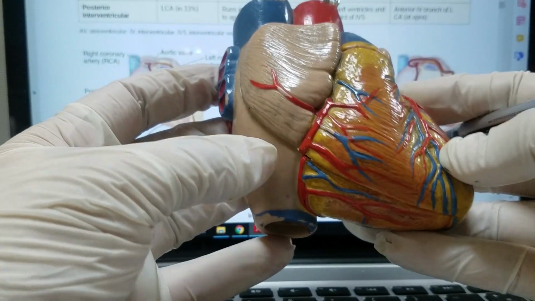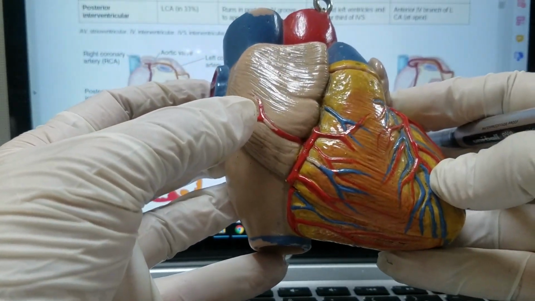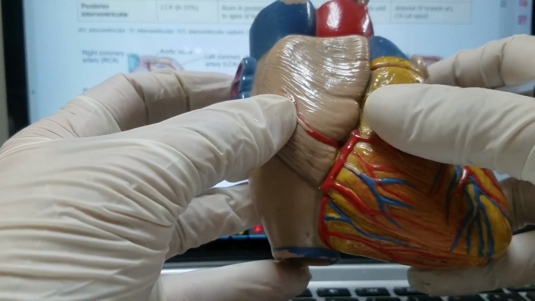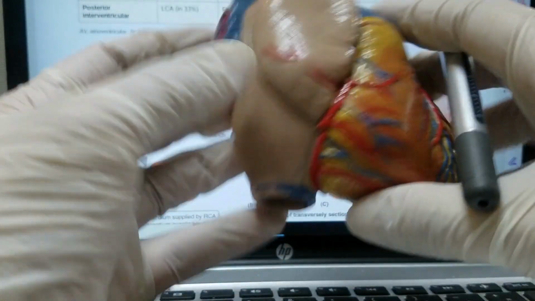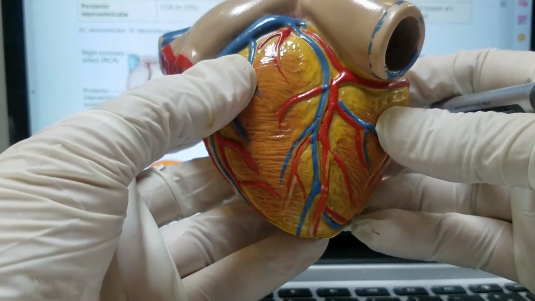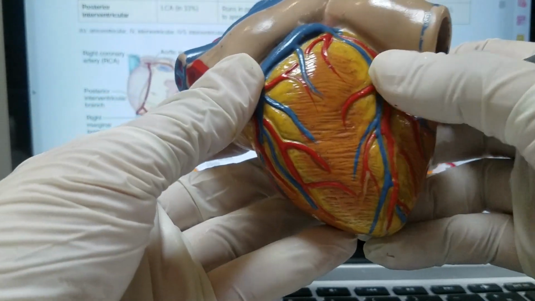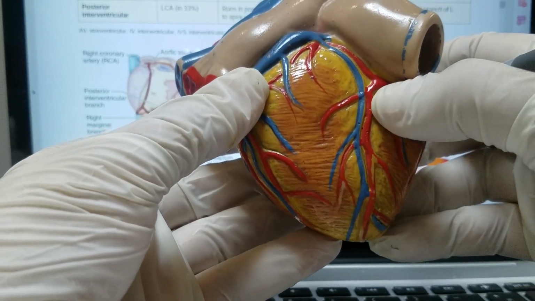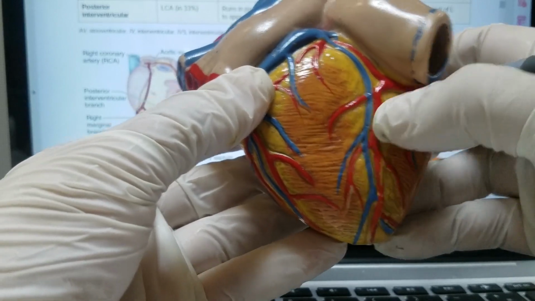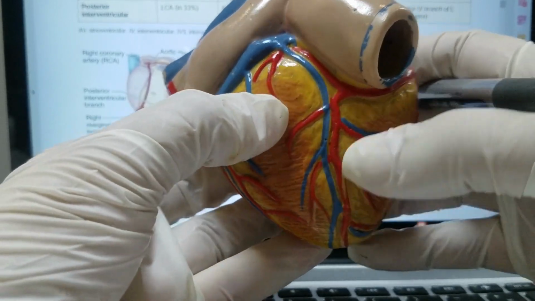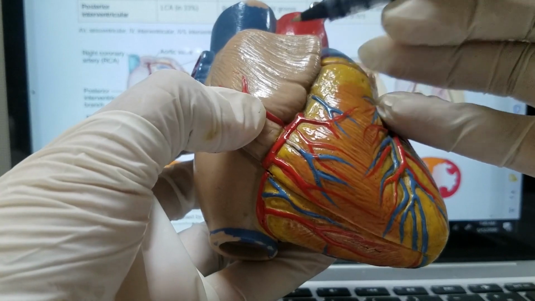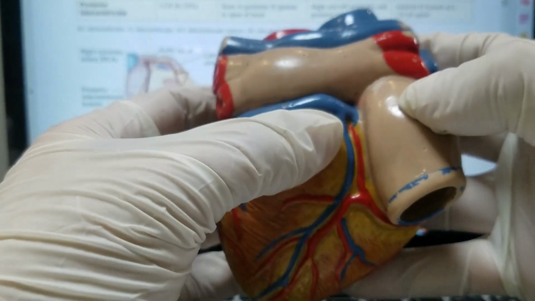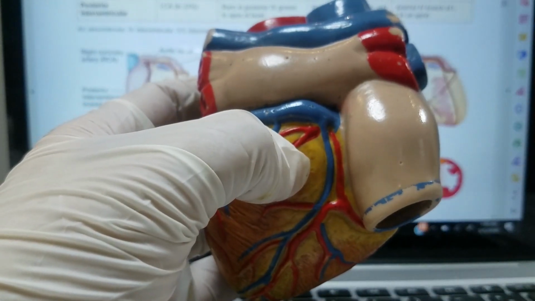So, the right coronary artery gives blood supply to the right atrium, most of the right ventricle, its anterosuperior as well as the diaphragmatic surface, part of the left ventricle, the diaphragmatic surface of the left ventricle, the posterior 1/3 of the interventricular septum, the SA node, the first branch, SA node for 60% of the people, and the AV node in 80% of the people.